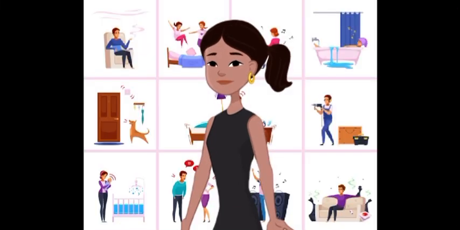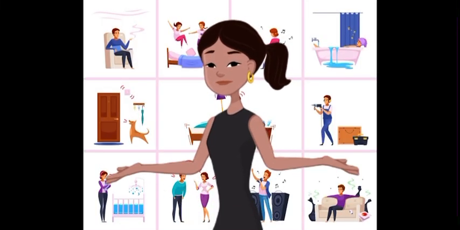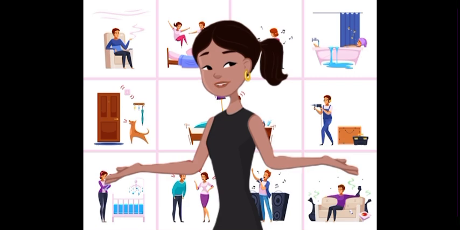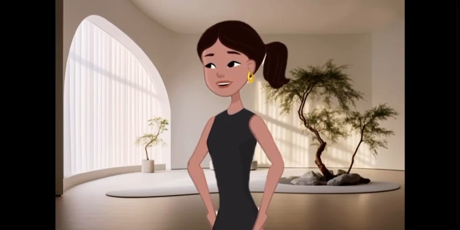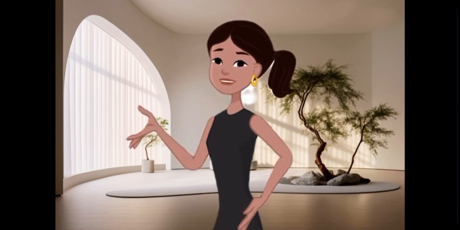Environmental psychology. This is the study of how our environment, whether it's our workplace, home, or community, affects our mental health. For example, being in a noisy, cluttered, or chaotic environment can increase stress levels, while calm and organized spaces can help reduce stress.